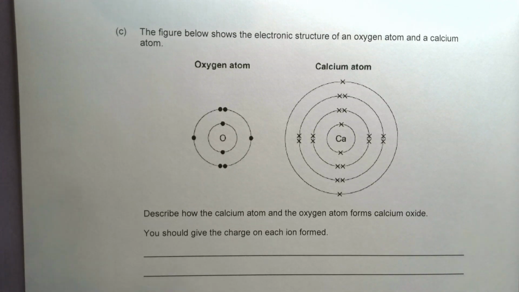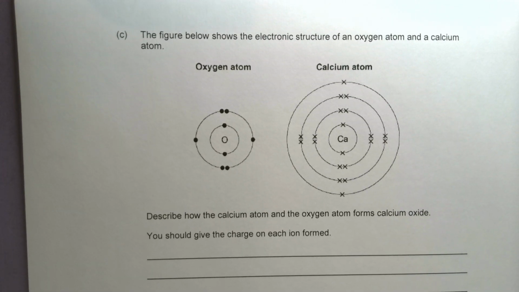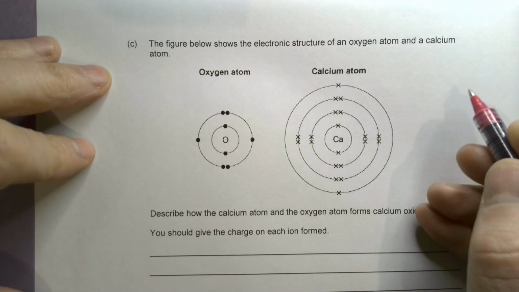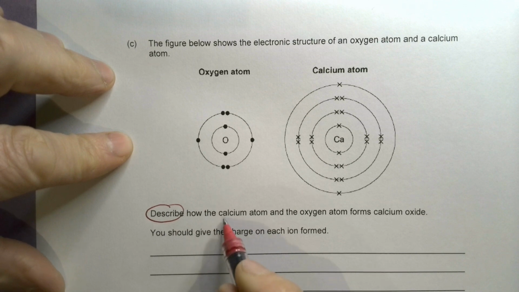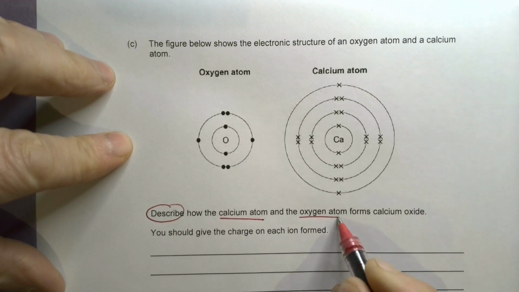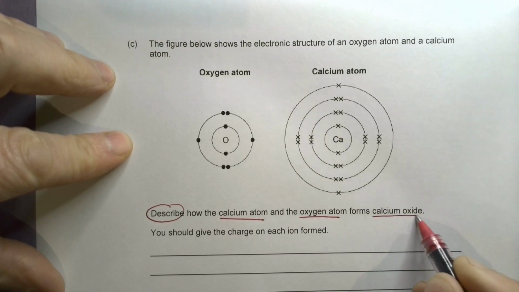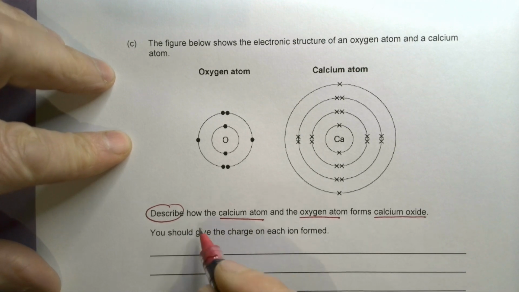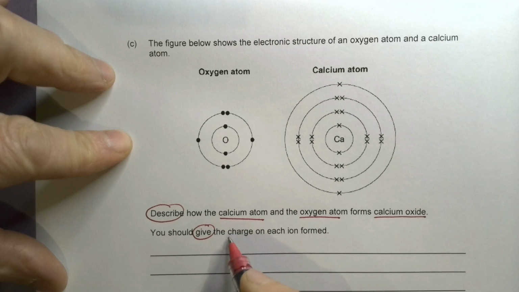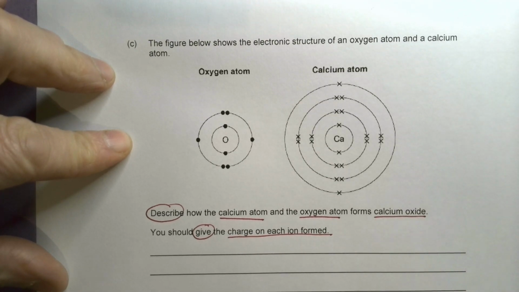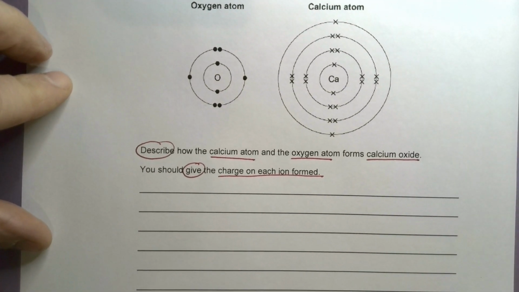The figure below shows the electronic structure of an oxygen atom and a calcium atom. Describe how the calcium atom and the oxygen atom form calcium oxide. You should give the charge on each ion formed, and it's worth 4 marks. So we have 4 bullet points.